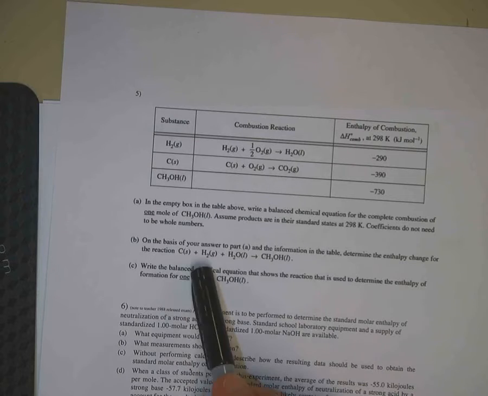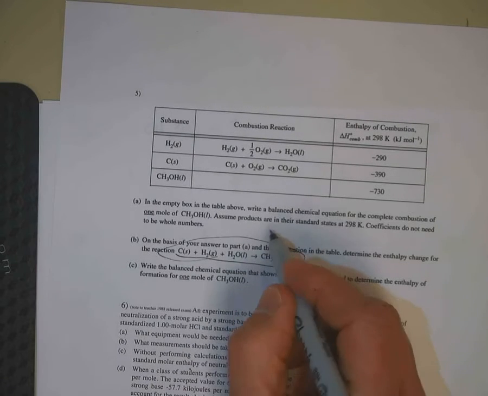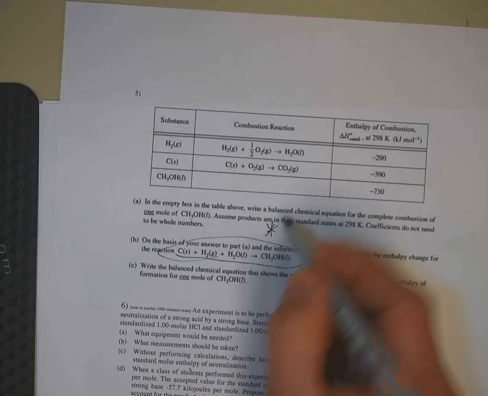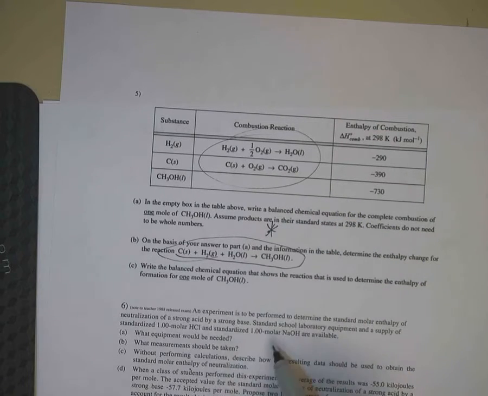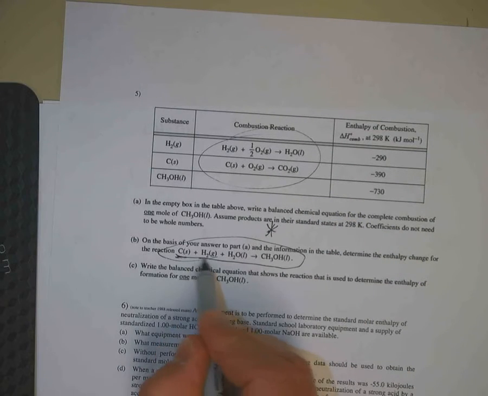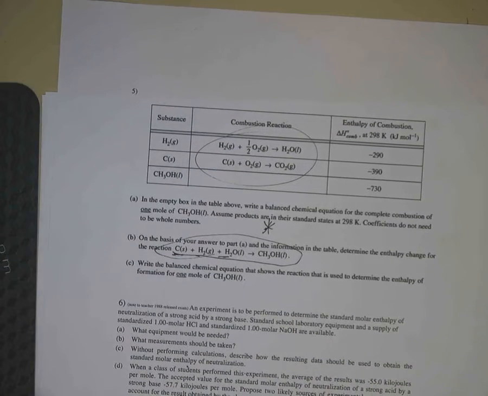Then in letter B, it says on the basis of your answer to part A, determine the enthalpy change for this reaction. To get this goal reaction now, you need to use the reaction you wrote in A plus these 2 reactions, add them together to get this. So I always like to work from left to right and just make sure that I have the reactants in the correct place and the products in the correct place.